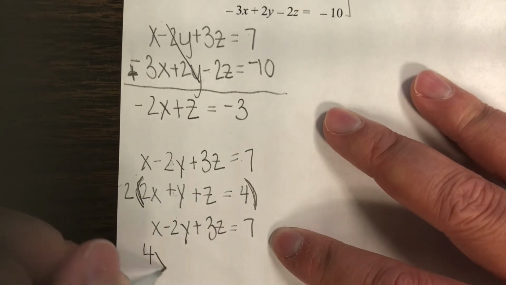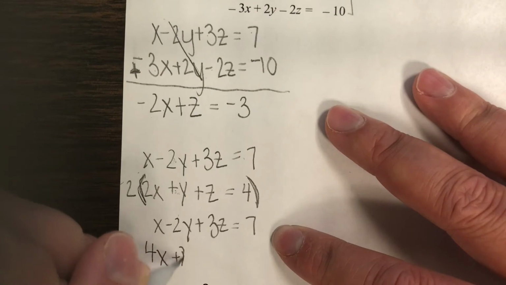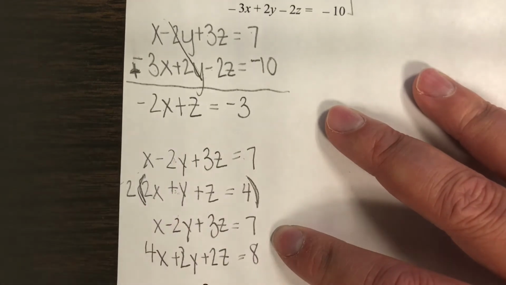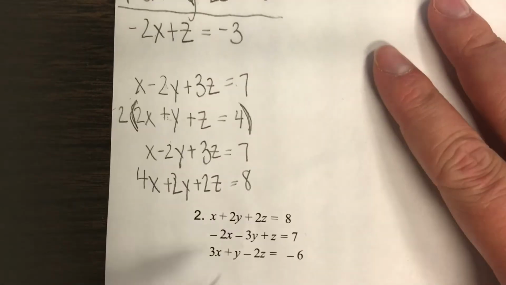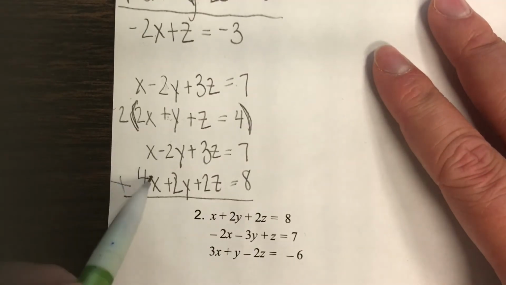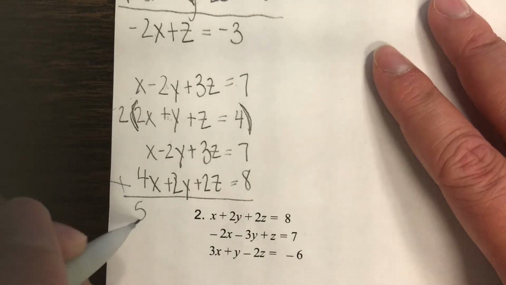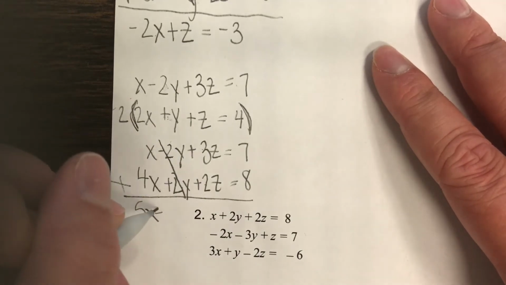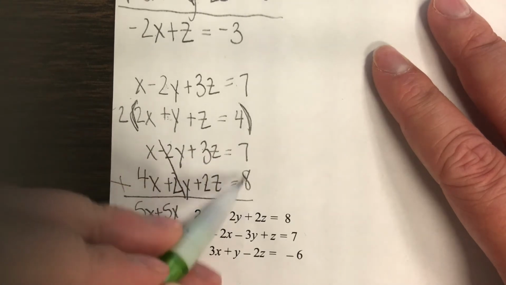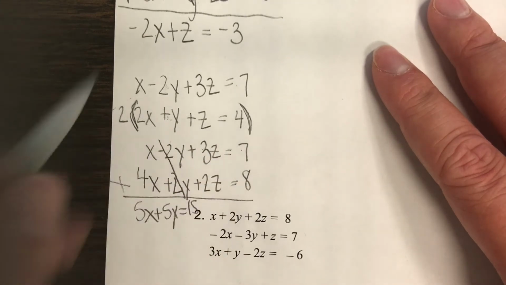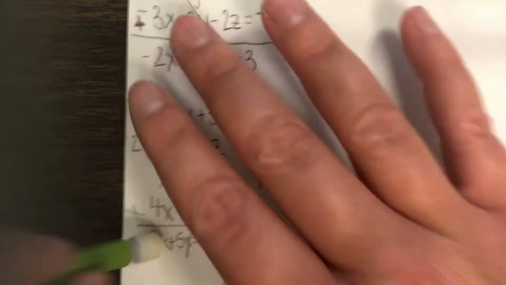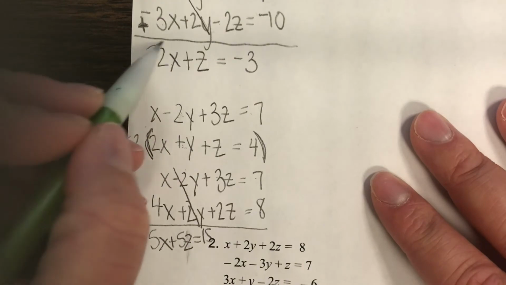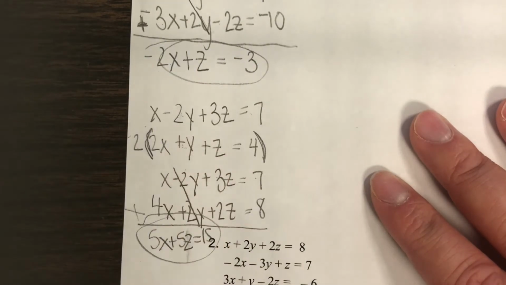So x minus 2y plus 3z equals 7, and then I'm going to multiply every piece by 2 here. So 4x plus 2y plus 2z equals 8. And then I'm going to add down. 4 plus x is 5x. The y's are gone. 3 plus 2 is 5z, my bad. 8 plus 7 is 15. So now I've got this one and this one that I'm going to line up over here.